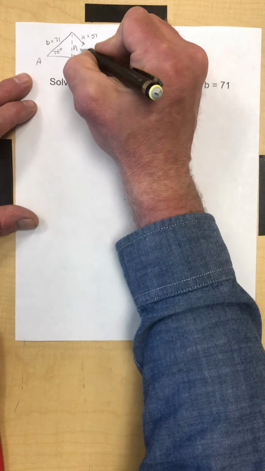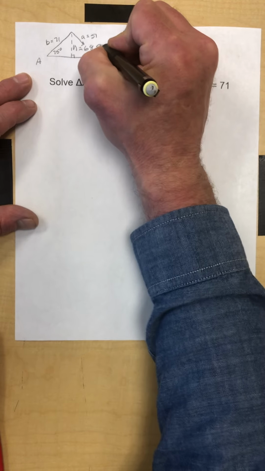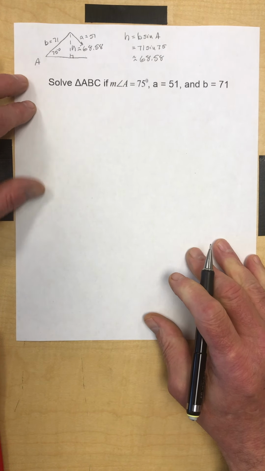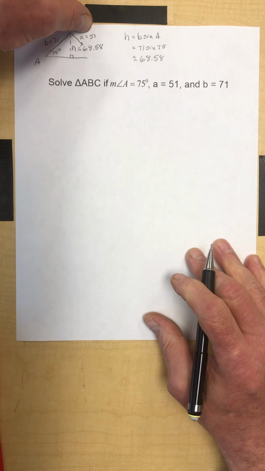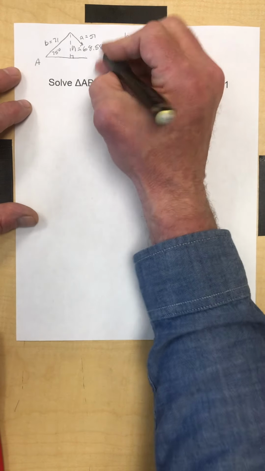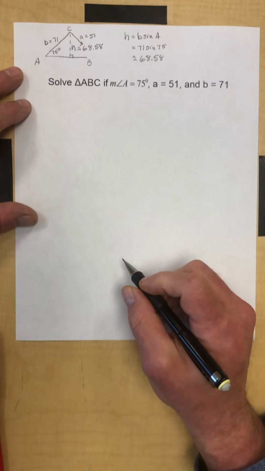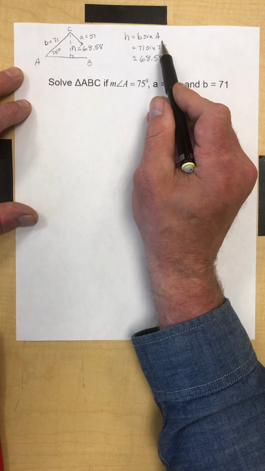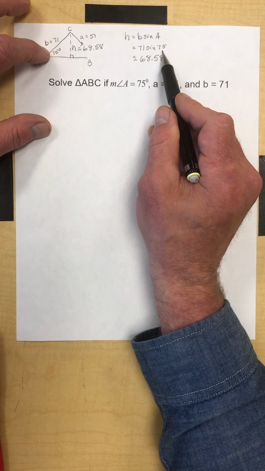So it looks like our height is 68.58. Let's make sure we have that set up right. 75 degrees. Little a is 51. Little b is adjacent to angle A, and that's 71. So obviously B, if we could form B, would be down there, and C would be up here. My height has to be little b times the sine of A, so we get 71 times the sine of angle A, which is 75 degrees.